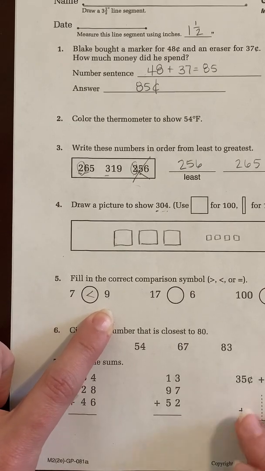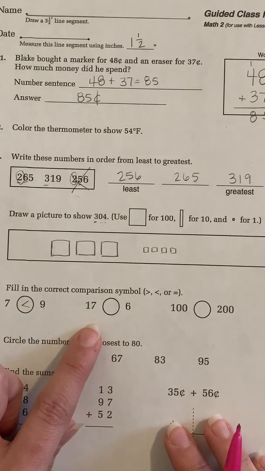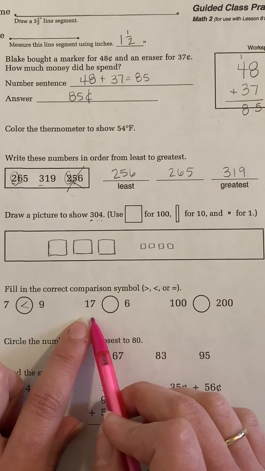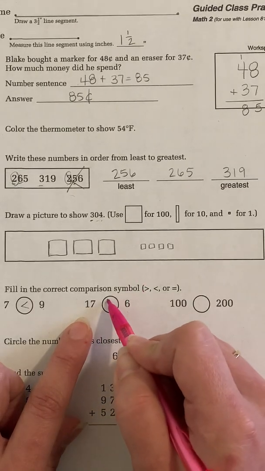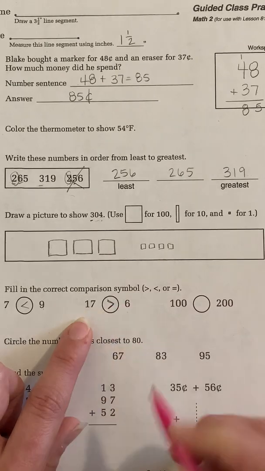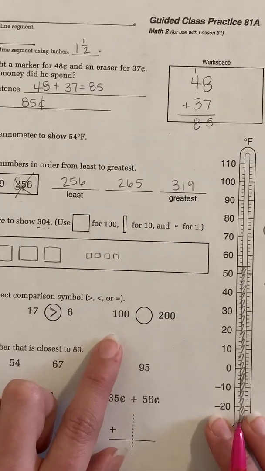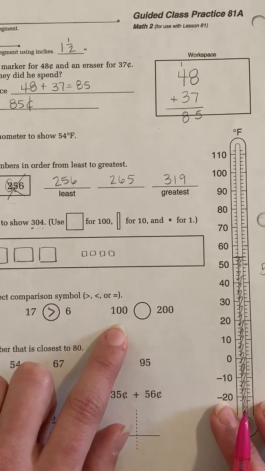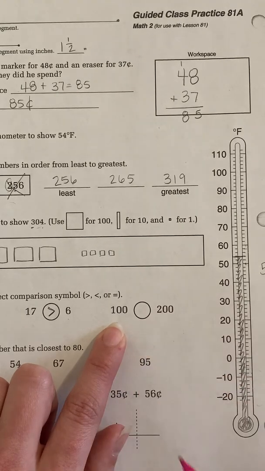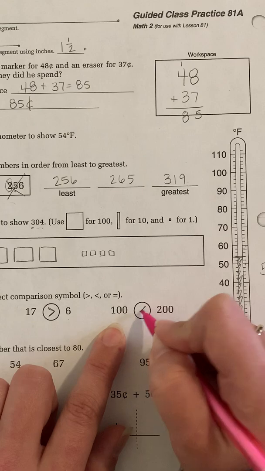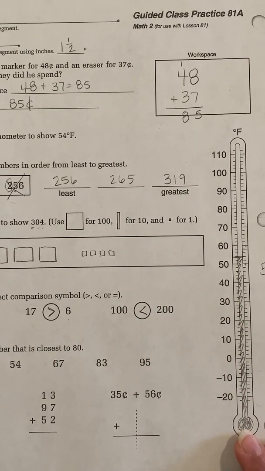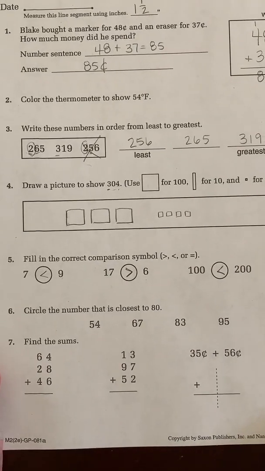Jump in our bigger number. 17 compared to 6. 17 is our bigger number. 100 compared to 200. 200 is definitely bigger than 100.